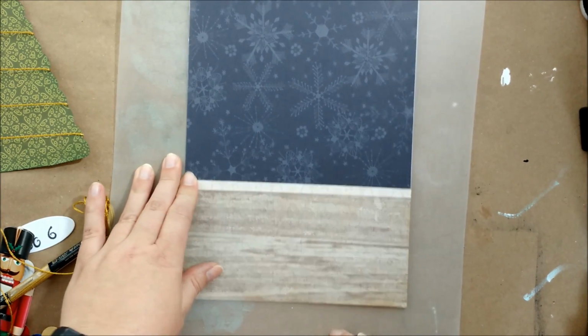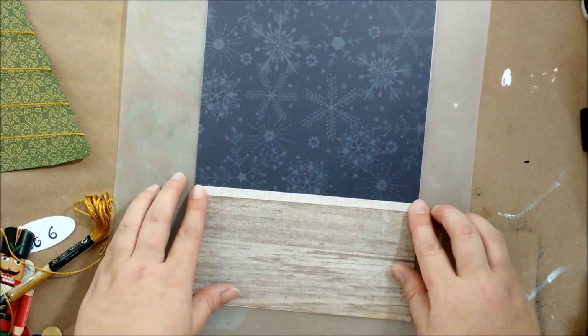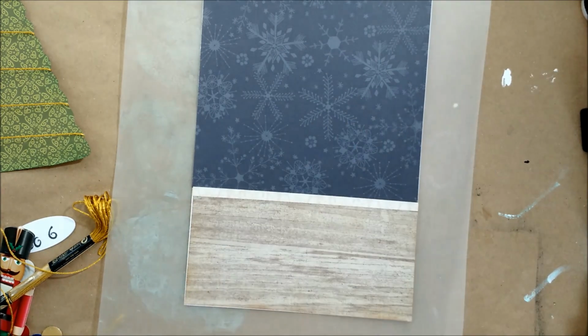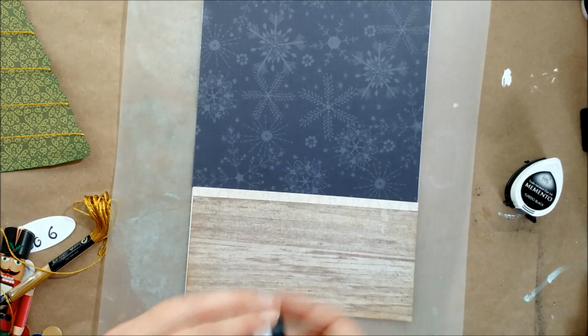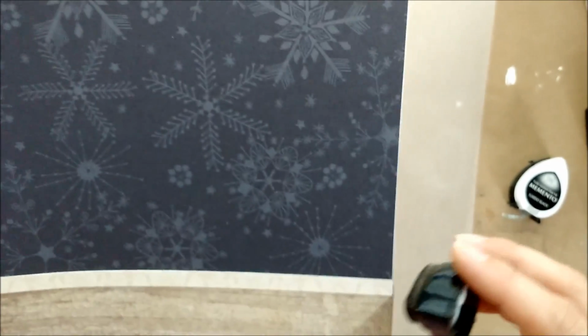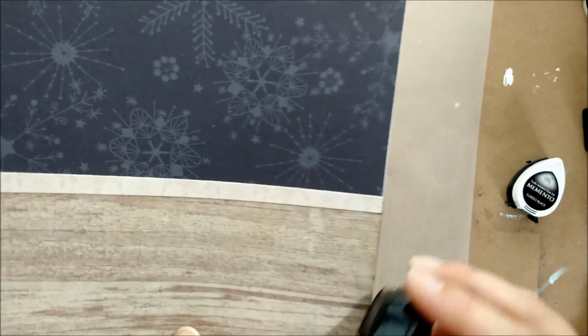I am going to grab my dewdrops so I can edge the top and the bottom to get rid of this little bit of white that I've got going on. So I'm going to do the bottom in the rich cocoa.